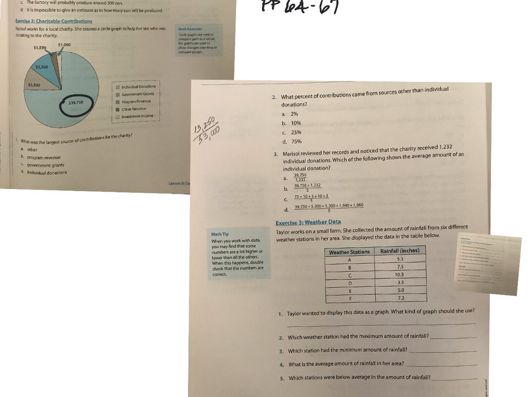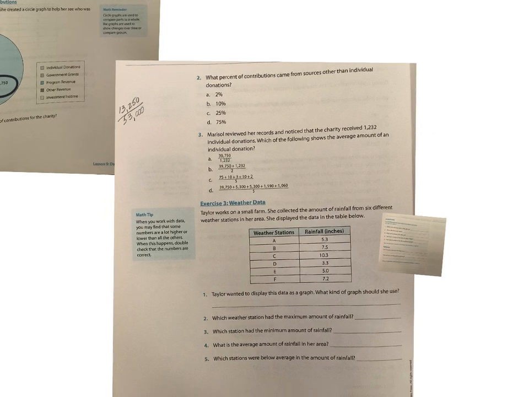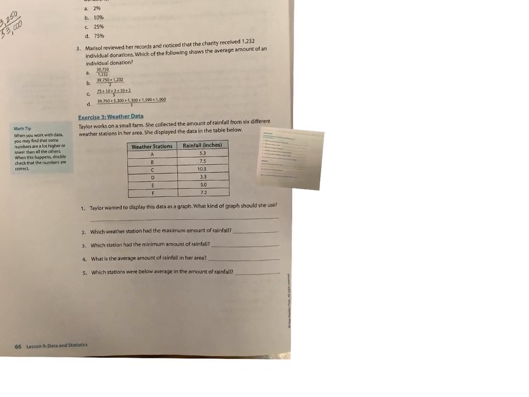So that's number 3. All right, so let's look at exercise 3. Let's get rid of some of this stuff and just go right here to exercise 3. Move this out of the way here.